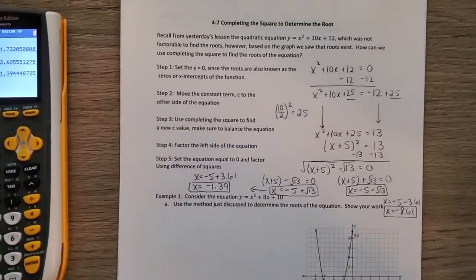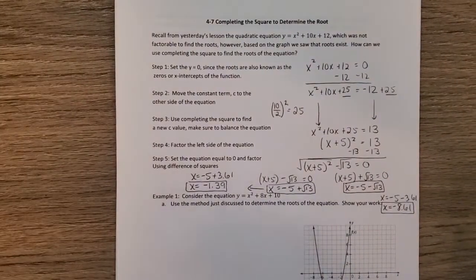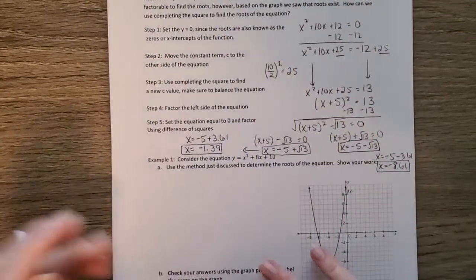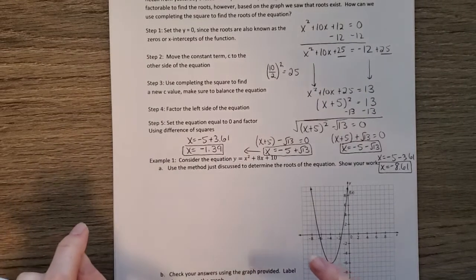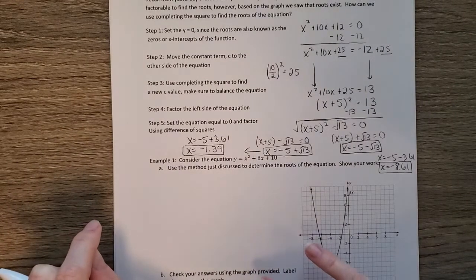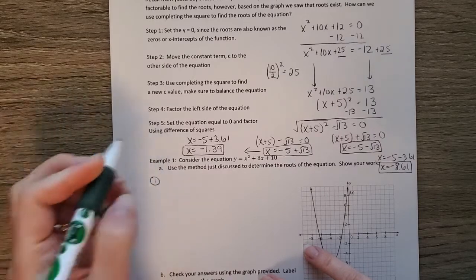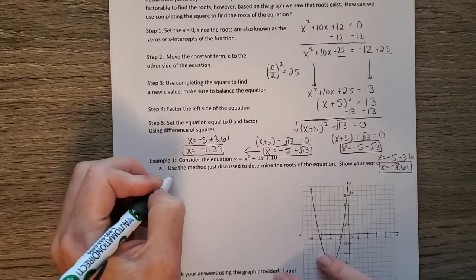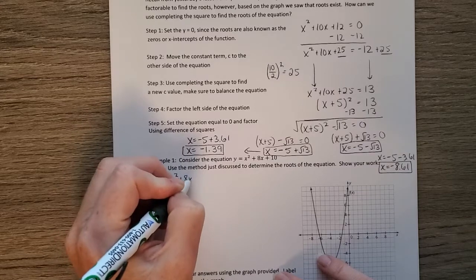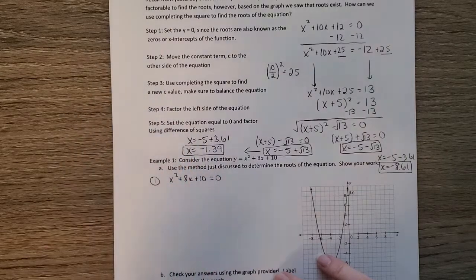Okay, so let's look at another example. So example 2, consider the equation y equals x squared plus 8x plus 10. Use this method to determine the roots. Show your work. So we're going to do step 1. Says change the y to a 0. So we're going to write this as x squared plus 8x plus 10 equals 0.